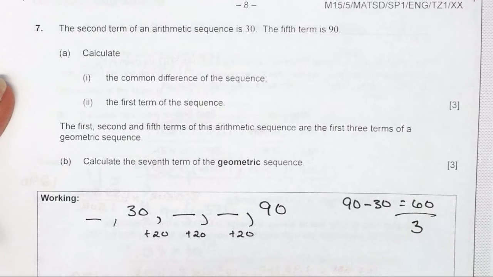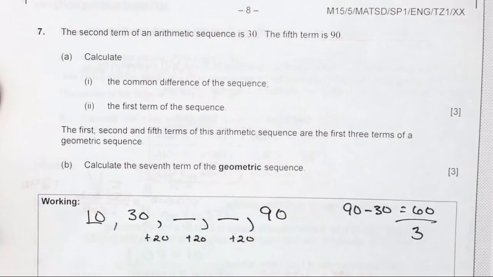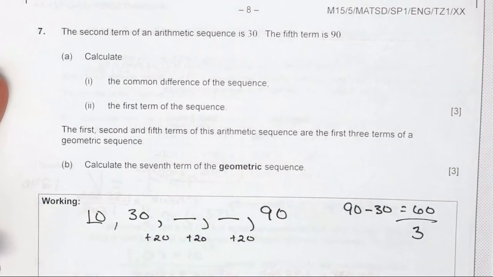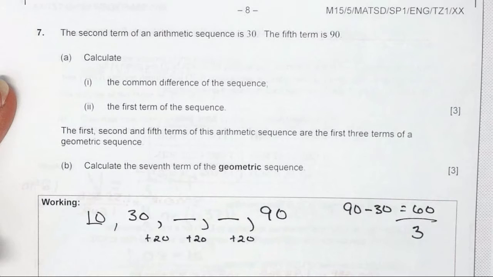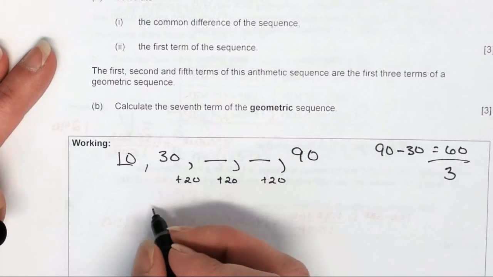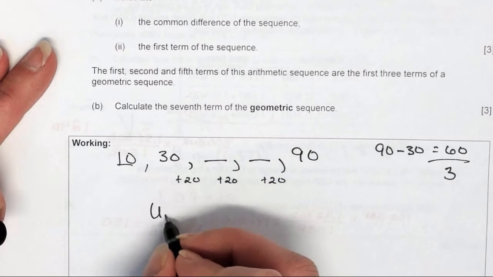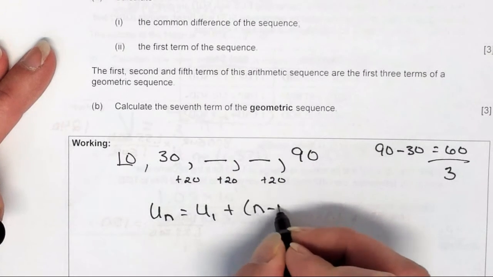And then find the first one, like I could just subtract 20 and make 10. But isn't there like a special formula? There is if you'd like to use it, but if you draw it out, they're fine with that too. We could have done the formula, which in the formula book is u sub n equals u sub 1 plus n minus 1 times d.